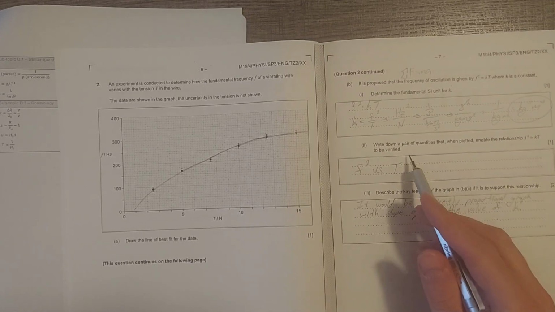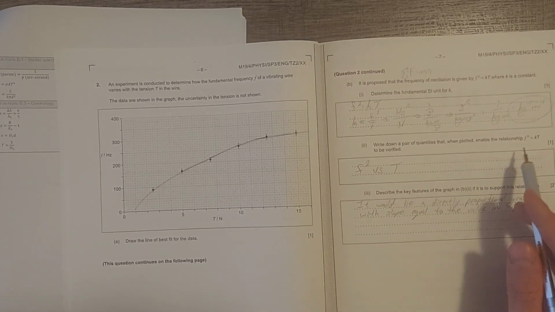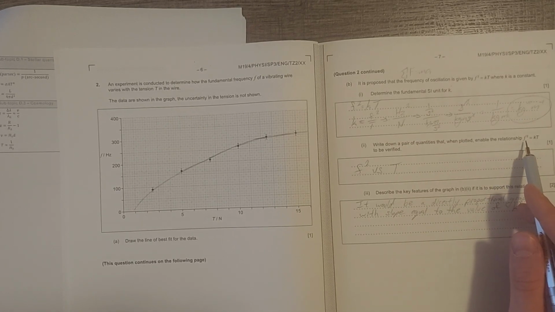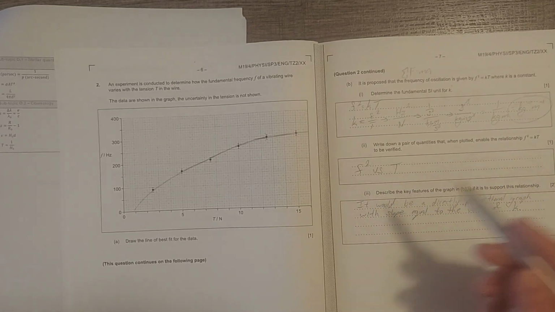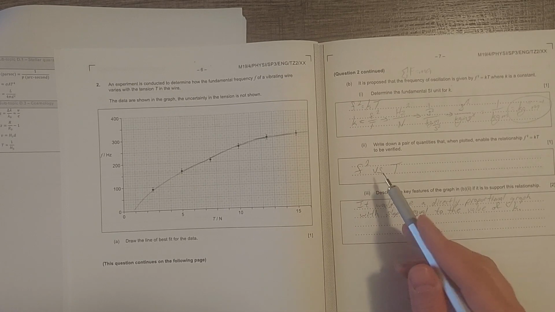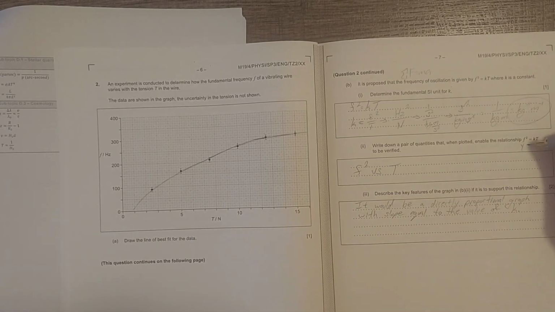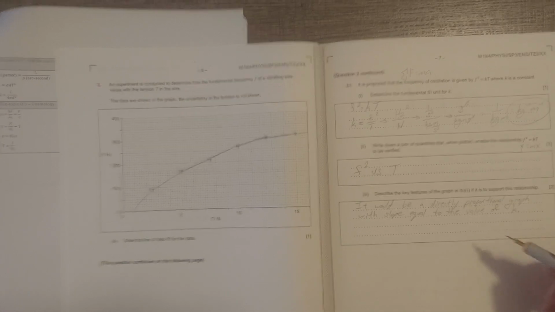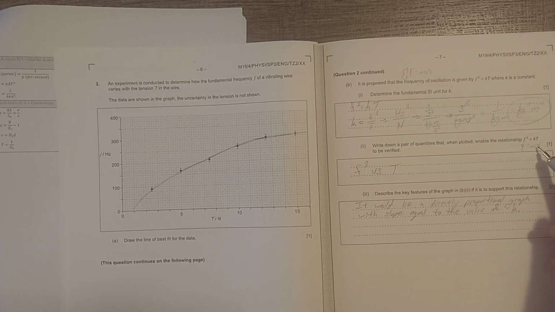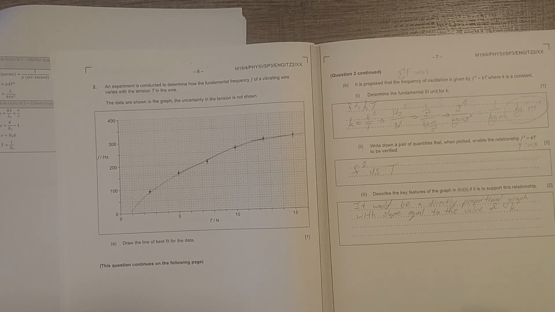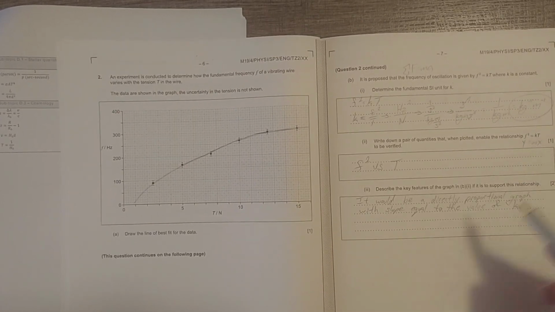Write down a pair of quantities that, when plotted, enable the relationship F squared equal to KT to be verified. There's not just one correct answer to this, but the easiest one is just F squared versus T. And then that's like Y equals MX. If you do get a straight line where the slope is K, and it goes through the origin, you're good.